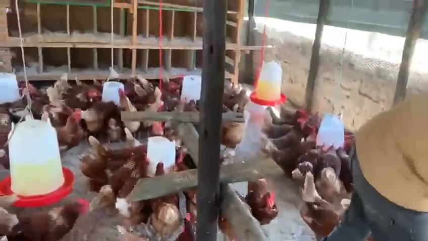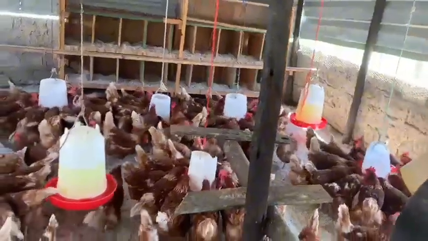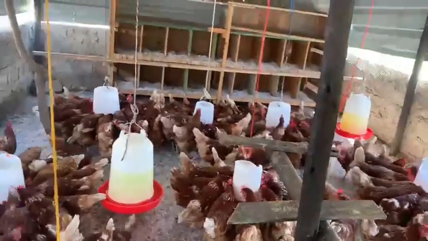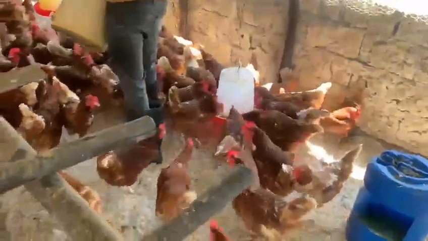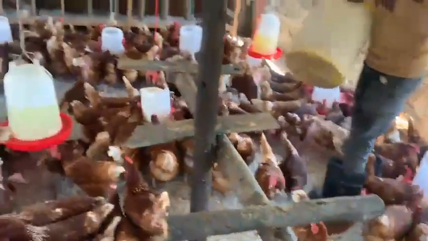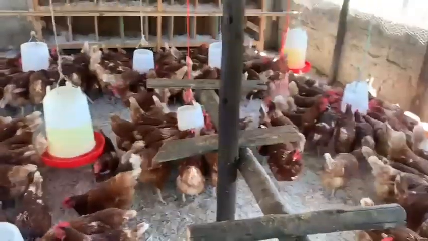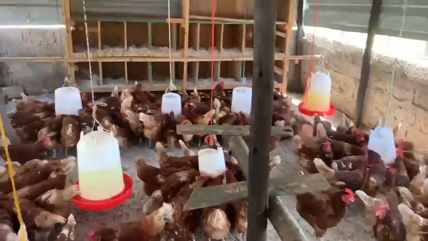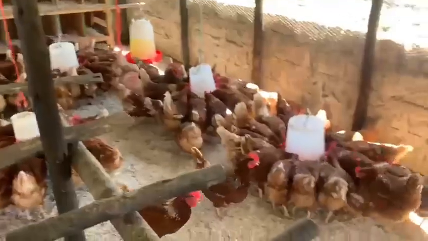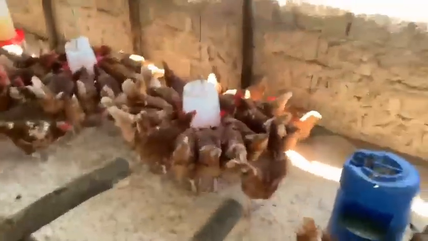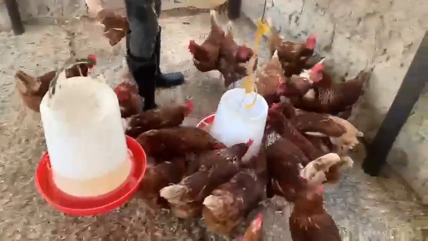So the layer eats about 110 to 120 grams per day. I'm going to use my numbers from my farm. Just make sure you put your numbers there as we calculate. So I have 203 chickens in my farm. To find the feed, I have to take 203 and multiply it with 110.